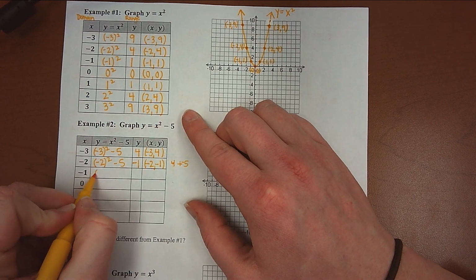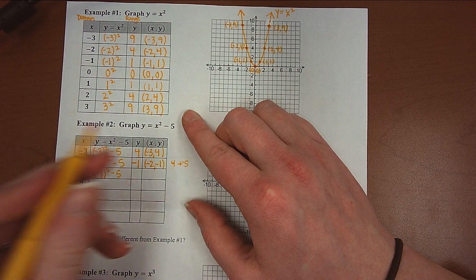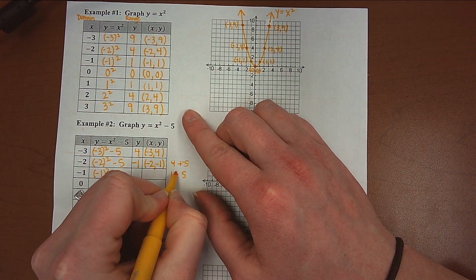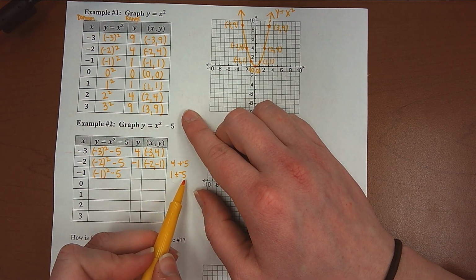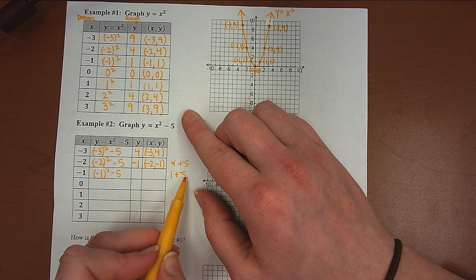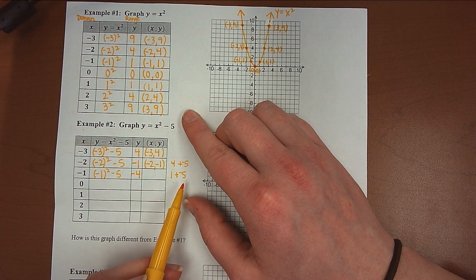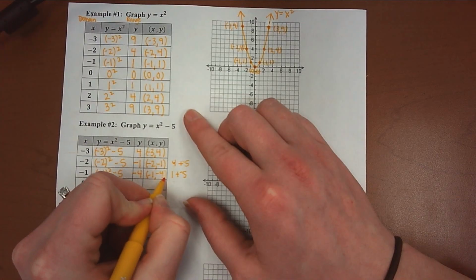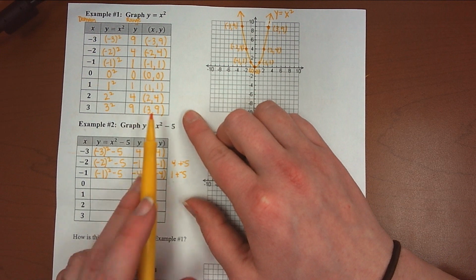Then I have the quantity (-1) squared minus 5. -1 times -1 is +1 minus 5. I use copy, change, or adding the opposite. And 1 plus -5, signs are different, so I subtract. 5 minus 1 is 4. Keep the sign of the higher number, or the number with the greater absolute value, which is negative. And my next ordered pair is -1, -4. That means that when x is -1, y is equal to -4, according to our equation.